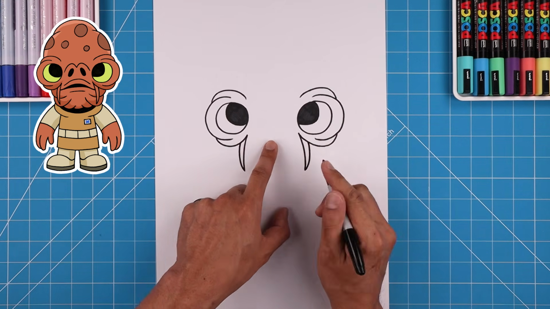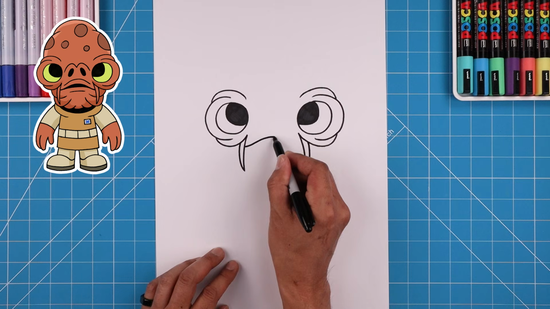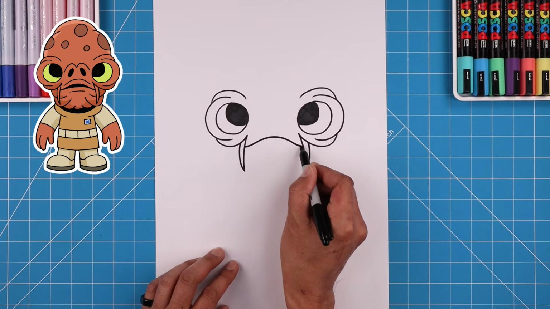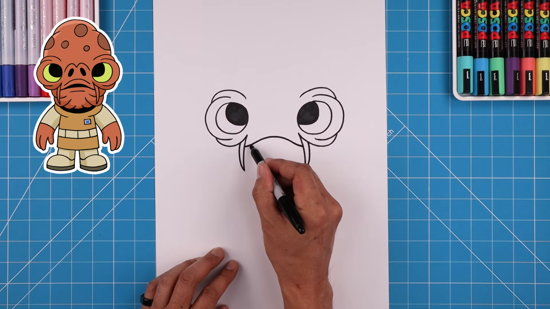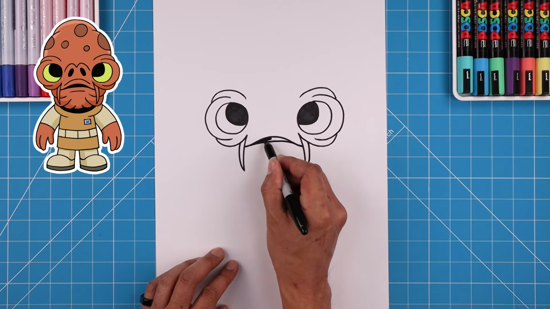Now I'm going to go in between and draw the top edge of the mouth. So we're going to start on the left, bend this in and up, round at the center, come down, and then flatten that out. Let's draw the bottom lip. Starting from the left, curve this across, and we'll fill the center of the mouth in black.